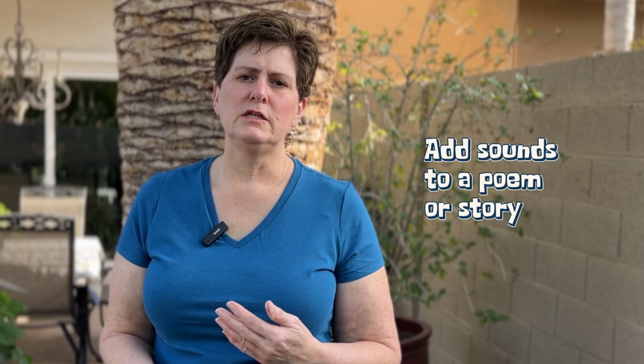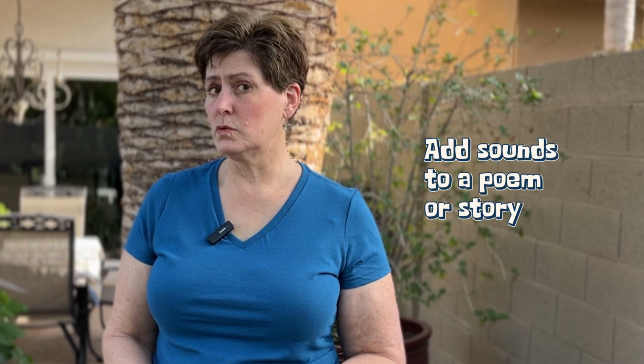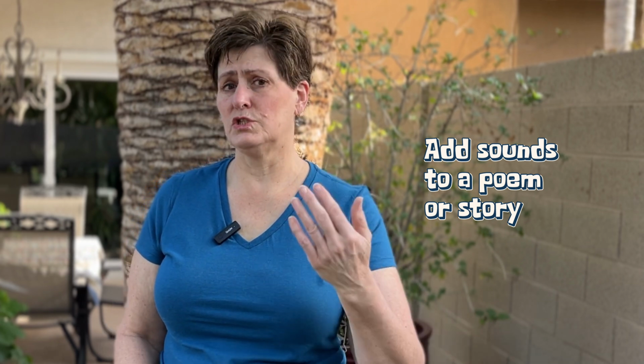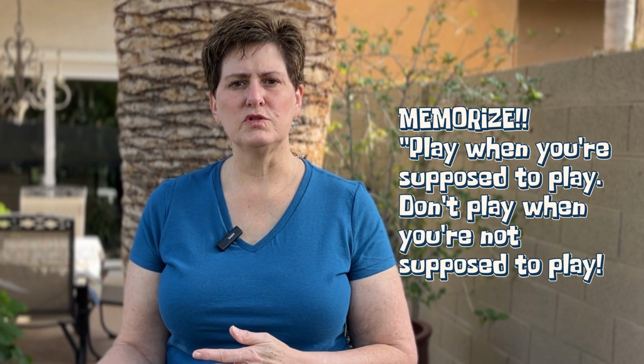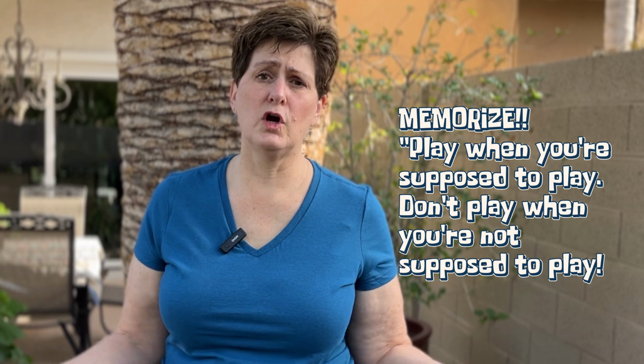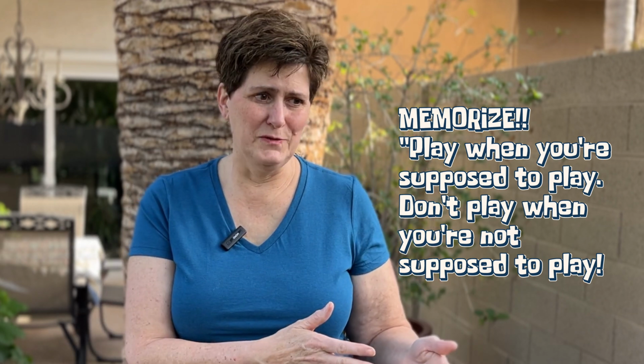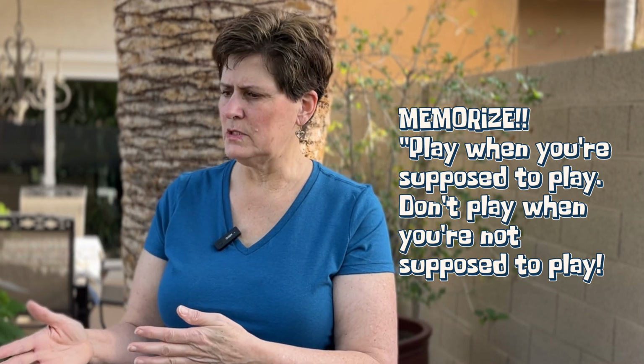One really fun way to include instruments in a poem or a story is to add a certain instrument on a certain word. With my kindergarten students, I teach them play when you're supposed to play, don't play when you're not supposed to play. Well, honestly, I use that for all of my students. Play when you're supposed to play, don't play when you're not supposed to play. But in this particular one, I use a book called Suddenly. I'll leave a link below for that book. And Preston, this little pig, has all of these issues with this big bad wolf. It's a retelling of the big bad wolf story.